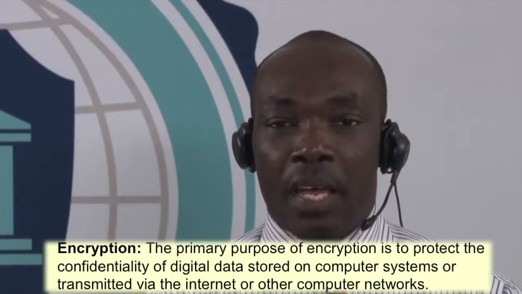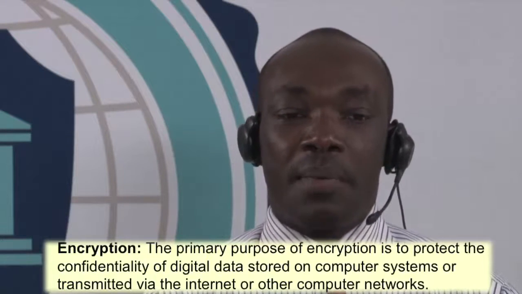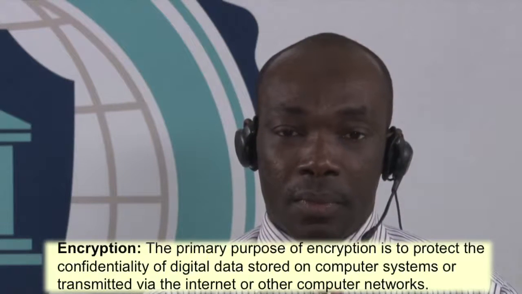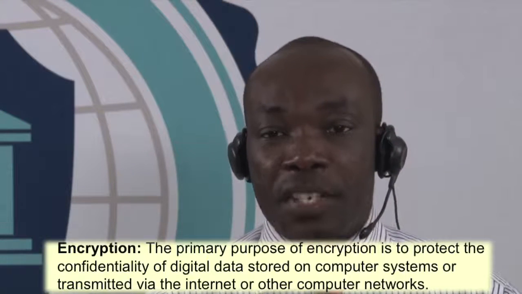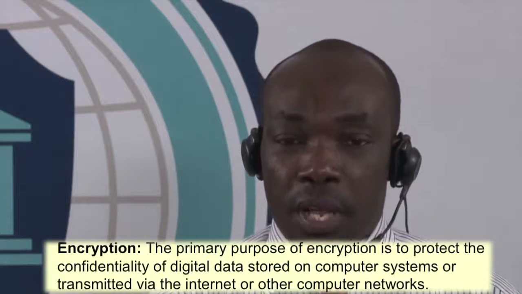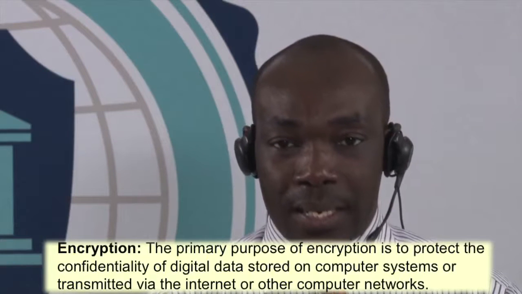Encryption. Encryption is a system we use to convert messages sent via a network to make sure that the messages are protected. How? What do I mean? When you encrypt your messages, whoever comes across the messages will not be able to interpret them, will not be able to derive any meaning from what you have written.